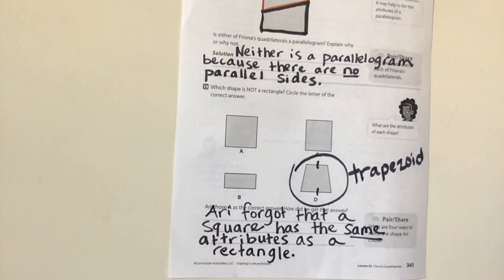So Ari forgot that squares have everything rectangles have. So that is why a square is a rectangle, because it's got every single thing that a rectangle has. Alrighty, so that is the end of pages 340 and 341.